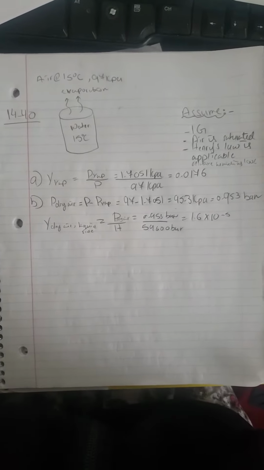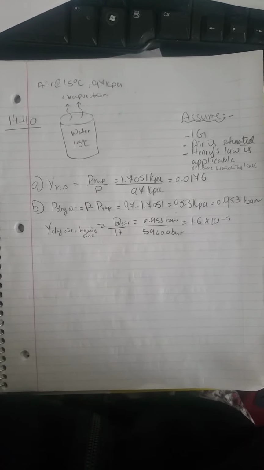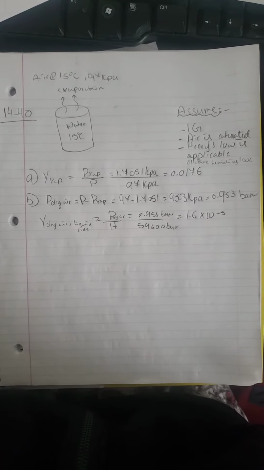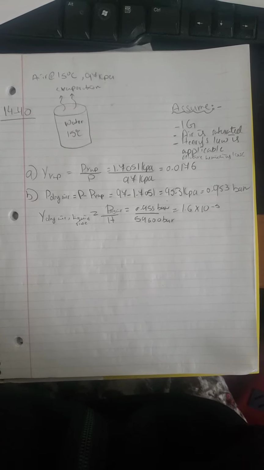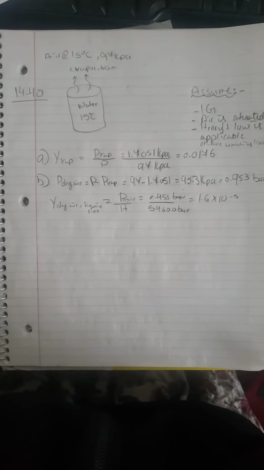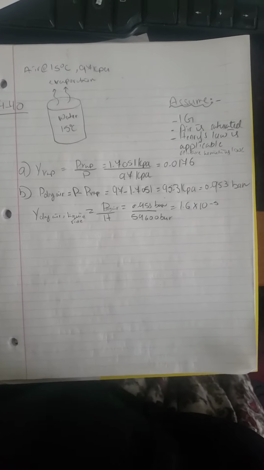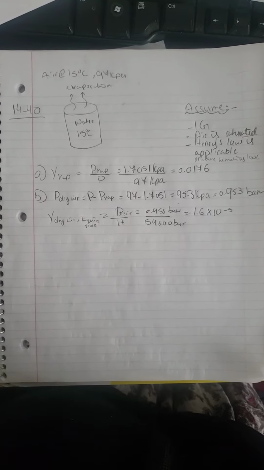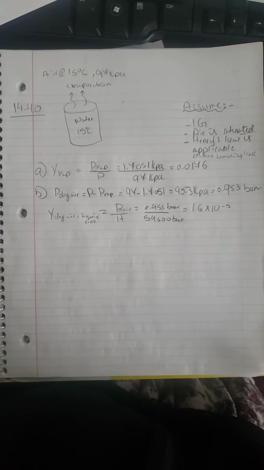Question 1440, we assume ideal gas, air is saturated, and Henry's law is applicable because the relative humidity is 100%. It says find A, the mole fraction of water vapor in air, and B, the mole fraction of air in water. For A, the mole fraction of water vapor in air is the vapor pressure over the total pressure, and for B, we just subtract the vapor pressure from the total pressure. And then we get, for y dry air, liquid side, P dry air over H, 1.6 times 10 to the power of -5.